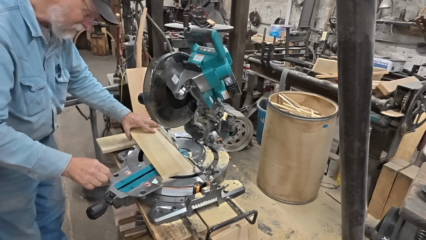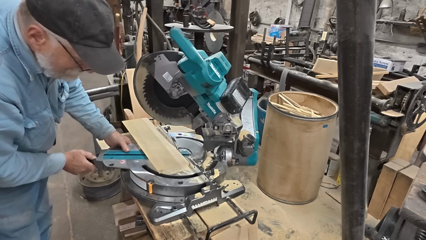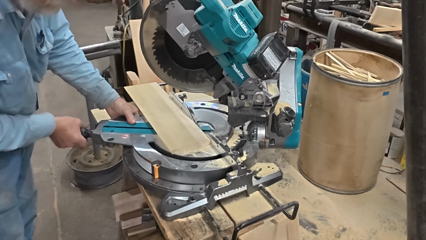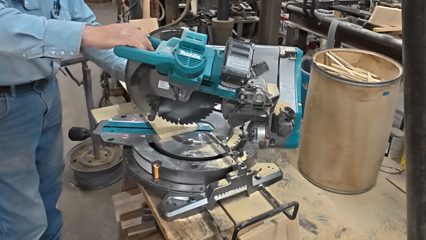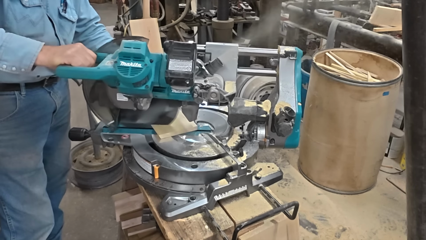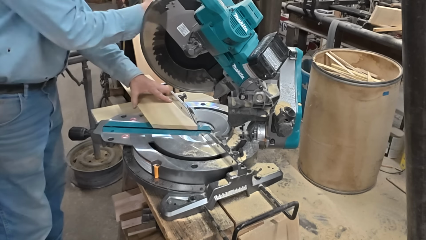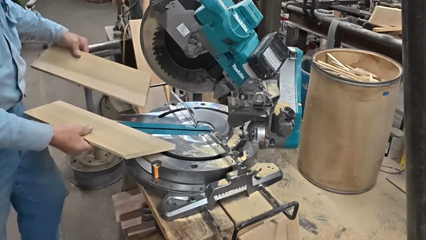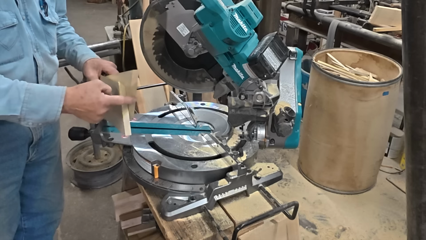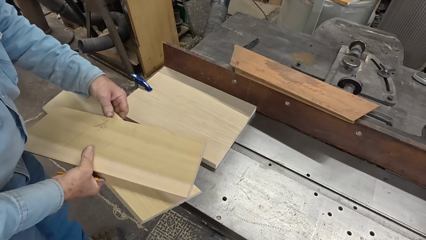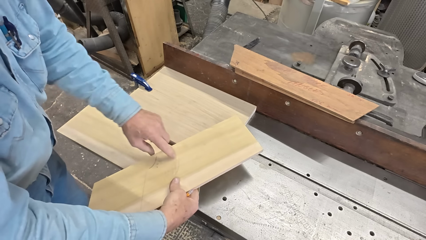And I want this set at 30. Right there. So there's my 22 and my 30, but we're still at a 90. So I clamped my seat base down to hold it in position. This is the back, this is the arm.